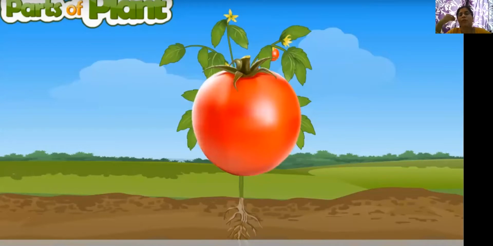See, whenever we want to grow a new plant, what do we require? The seeds, right? Where are the seeds stored? The seeds are stored inside the fruits itself. Whenever you cut a fruit, you definitely get seeds, right? Those seeds get converted into a plant. So those seeds, from where do we get them? Do we get them on the leaves? No. Do we get them in the flowers? No. We get those seeds from the fruits only.